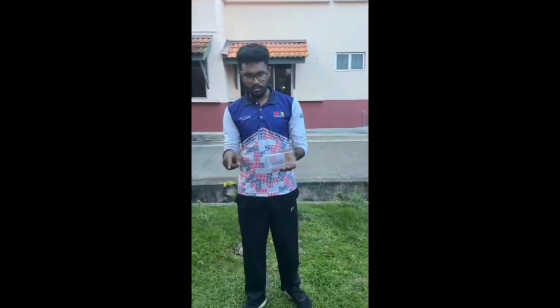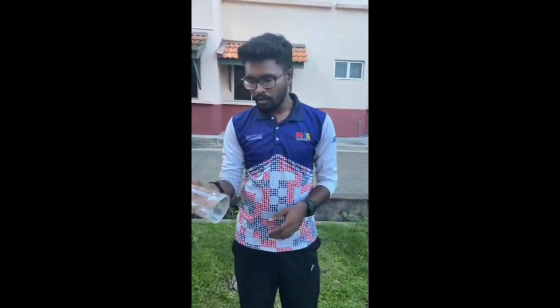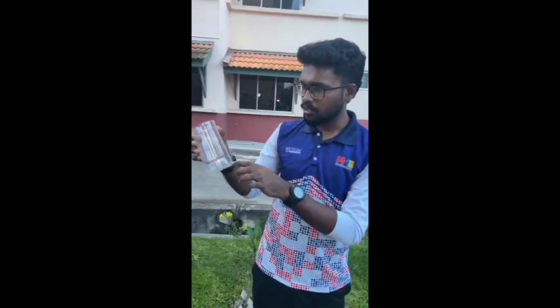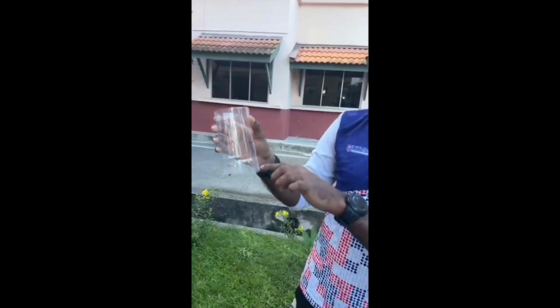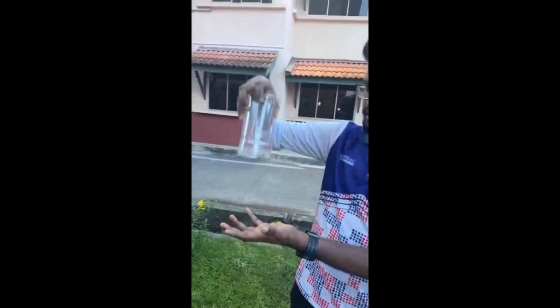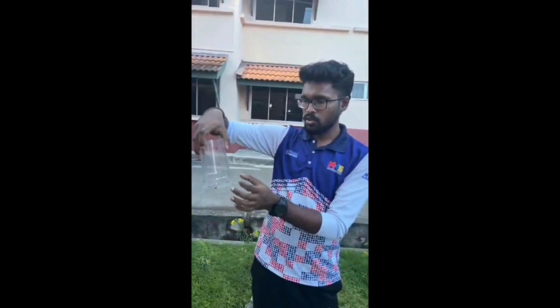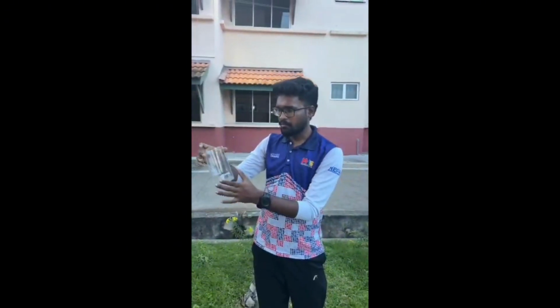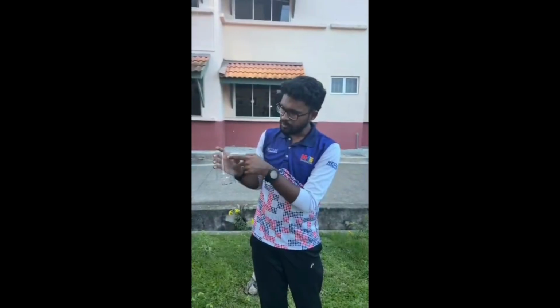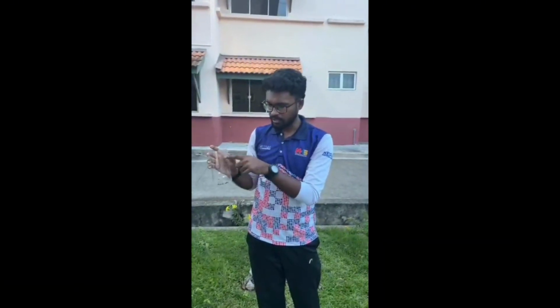For our experiment, I chose a plastic bottle. I cut off the bottom and top part, so we have a flat surface here. Then I marked around 2 centimeters from the bottom, so we can place it inside the soil, so it will become the zero level for the water inside. And then I marked 5 centimeters and 10 centimeters for the water level.